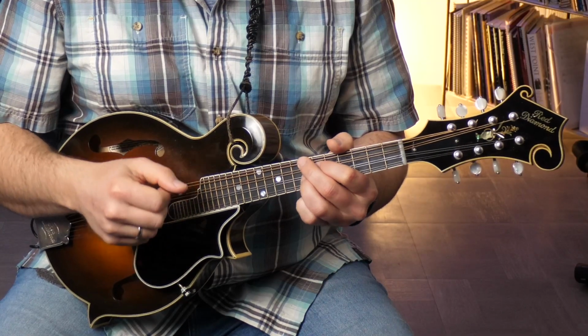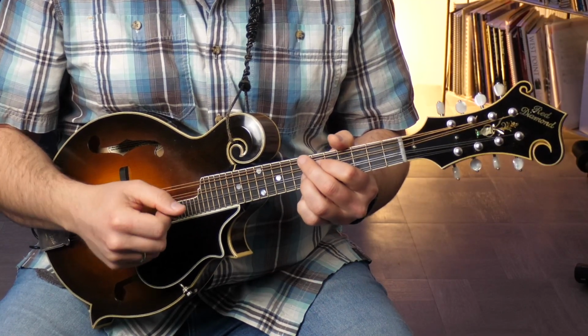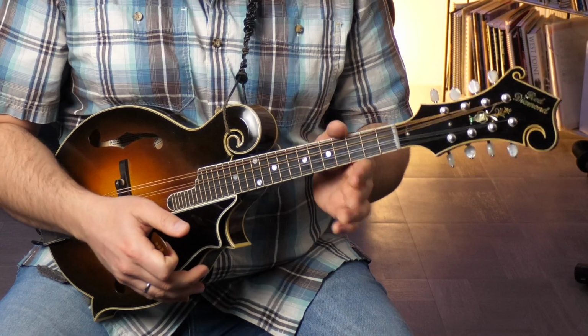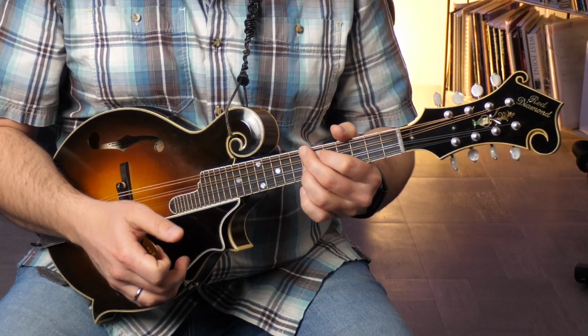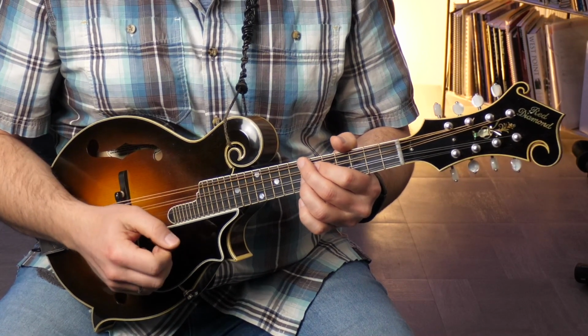So it's 1, 2. And you can see I'm lifting my left hand fingers. Not lifting them off the strings, but simply lifting them off the fret to dampen the strings. So that's one way that I get this articulation.